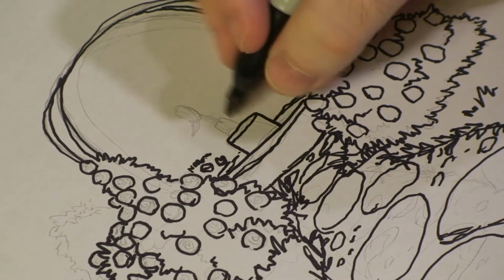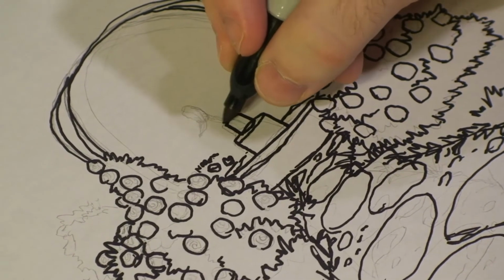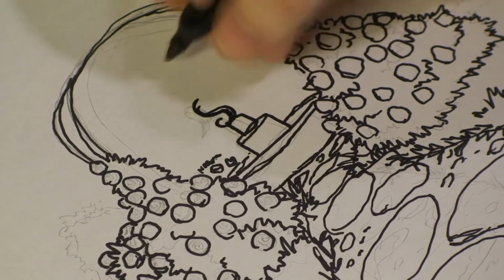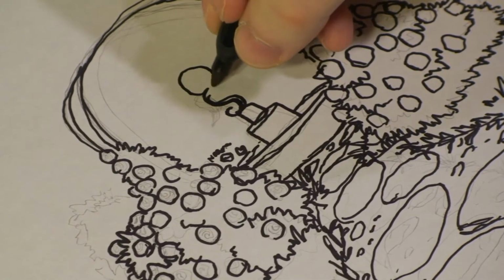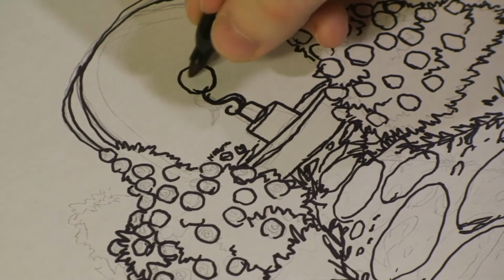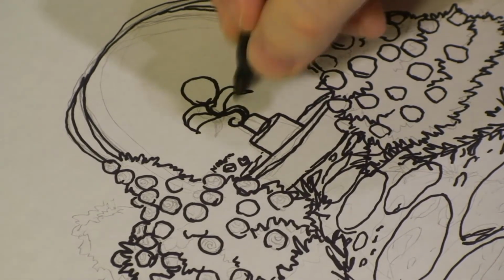In the very center, I'm going to put a cylinder, add another cylinder, and I'm going to draw a nice little loop right here, draw another oval box. That's going to be my stone rose right there.